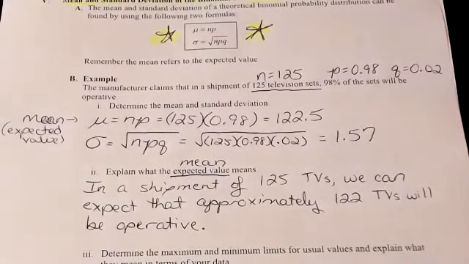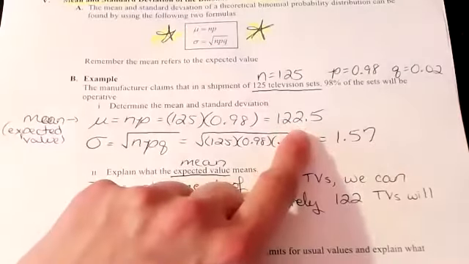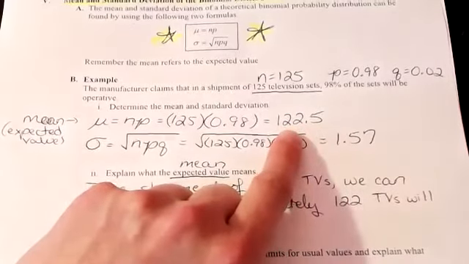I rounded down because we can't have half of a television set, but I also didn't round up because we don't actually have 123 complete working sets, but we do have 122 of them. So that's why I cut off that change, Donna, to make it more applicable to what we're doing, instead of just saying 122.5. The 0.5 doesn't quite make sense. Okay. Awesome. And yes, it's based on our value for the expected value or the mean. Same thing.